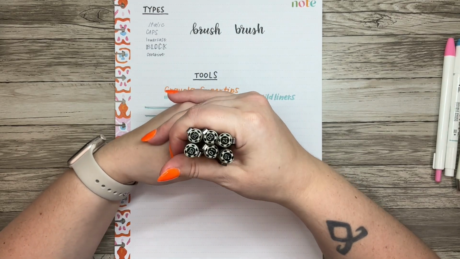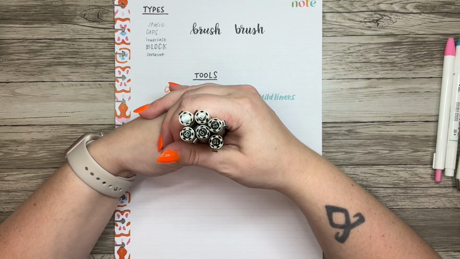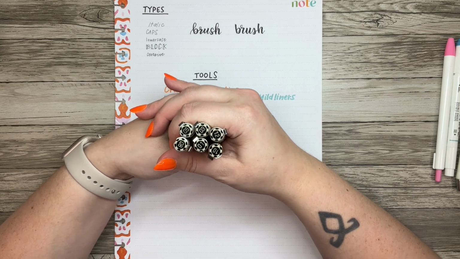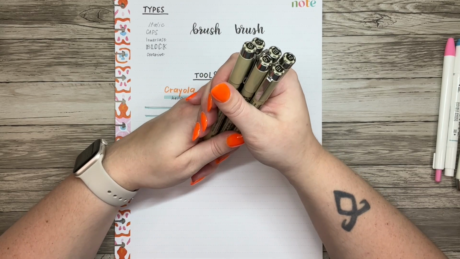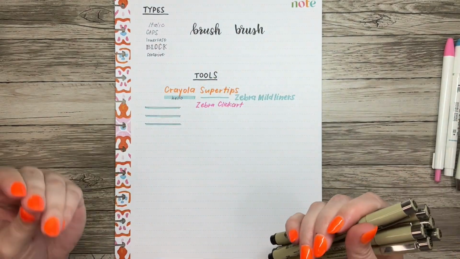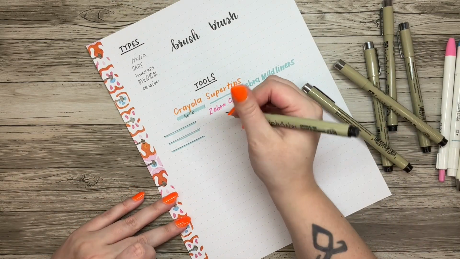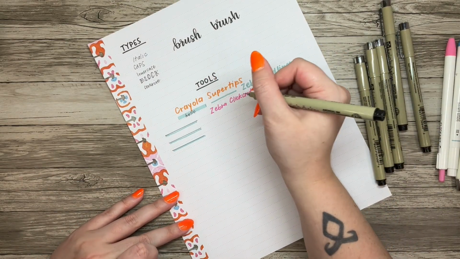This pack, I think I got it either off of Amazon or at Michael's. I'm not 100% sure. They are a little bit pricey, but they're very high quality, and they're so nice. They have a very wide range of sizes.